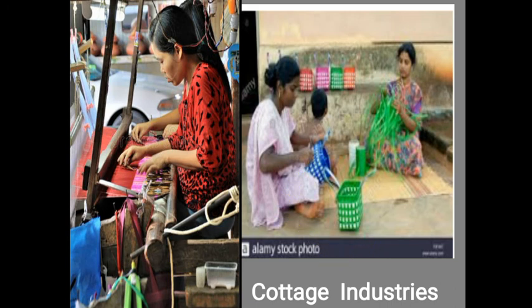In the same way they can make leather goods and toys also. So all these works are done in cottage industries. We have learnt that cottage industries are set up at home, only a few people work in them, and they are based on traditional techniques, and such products are called human made or handmade products.